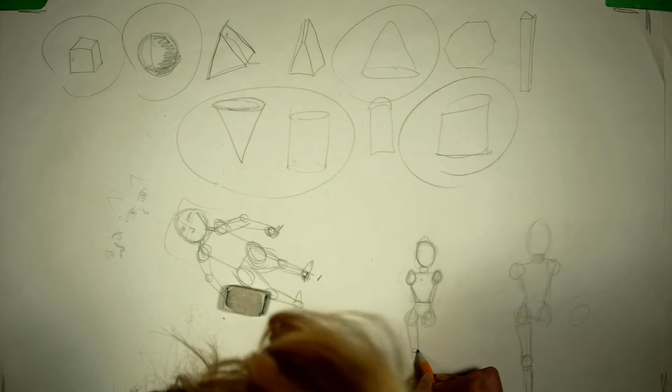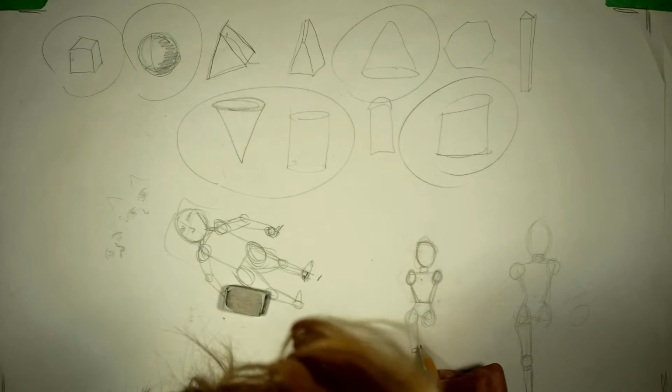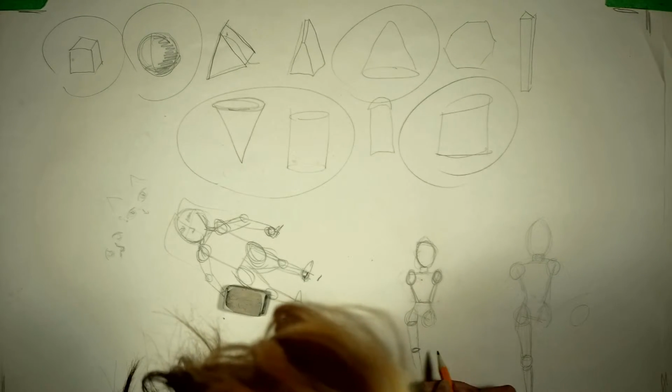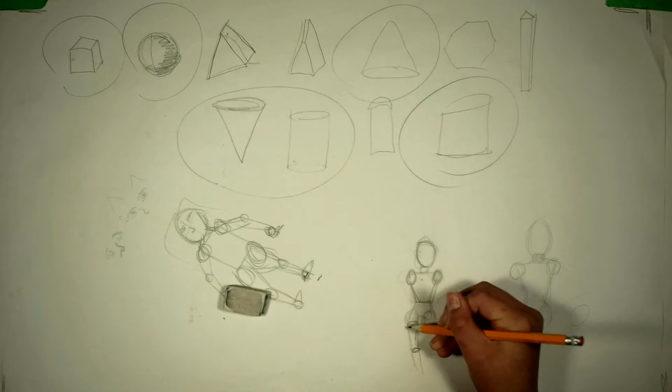For anyone not in the know, it is actually easier to draw accurately if you have your work vertically in front of you.